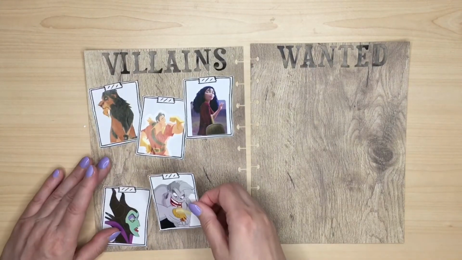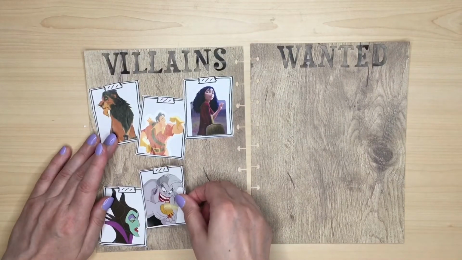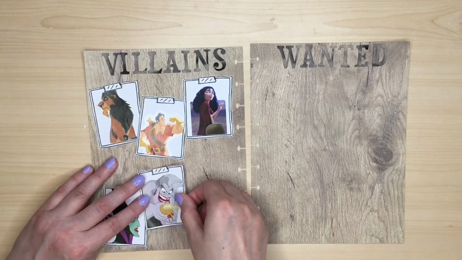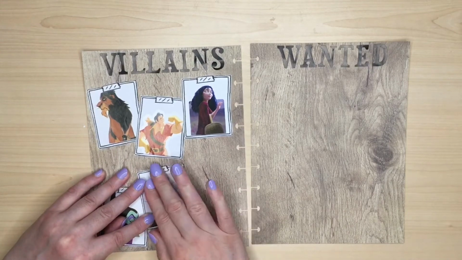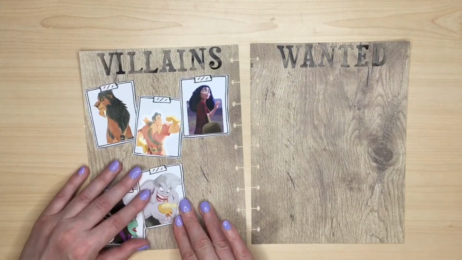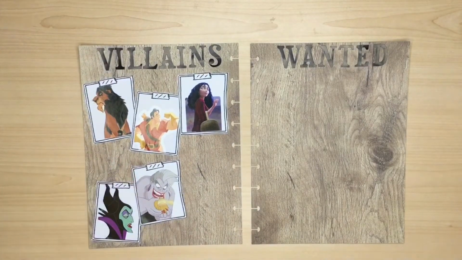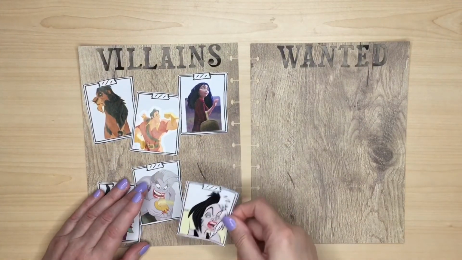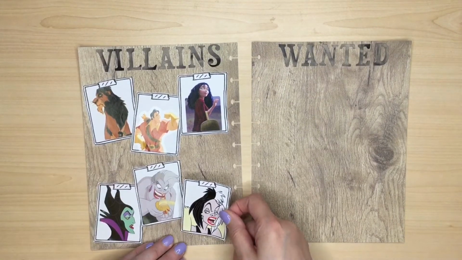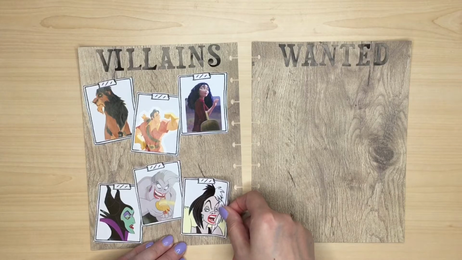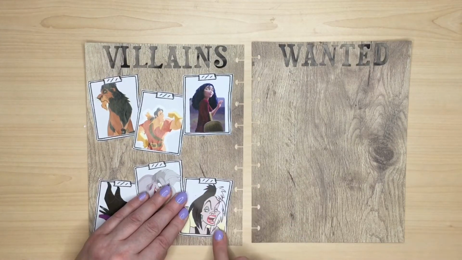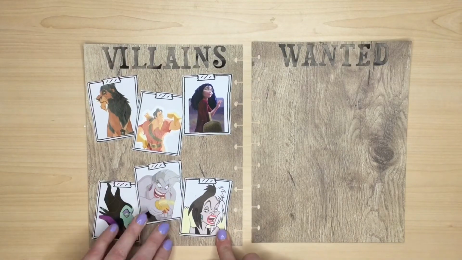I was going to call this Villain Spreads to do in 2022, but I don't think I'm going to get all of these villains covered in 2022, not going by how few of the spreads I've done so far on my 2022 list. I was thinking of doing a challenge on Instagram, a villains challenge. I really enjoyed taking part in the Princess Challenge last year, where you had to do a spread each month for a certain princess.